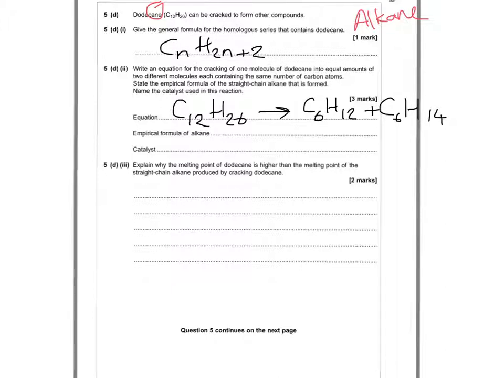State the empirical formula of the straight chain alkane that is formed. So that is that one. The empirical formula would be C3H7. Empirical formula is the simplest whole number ratio, divided by 2. The catalyst used for cracking is zeolite.